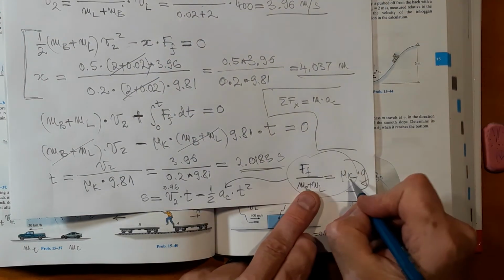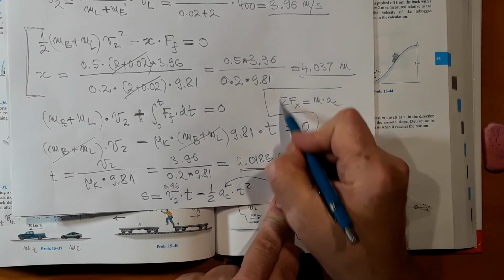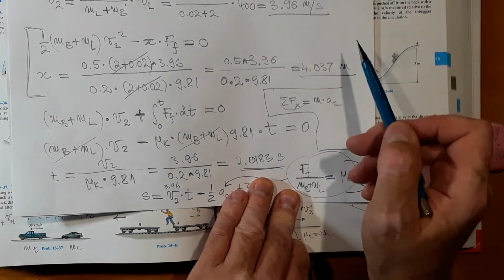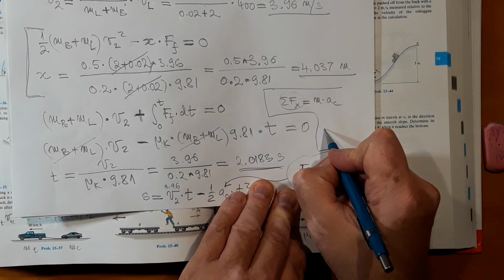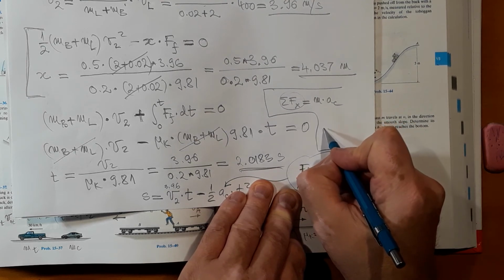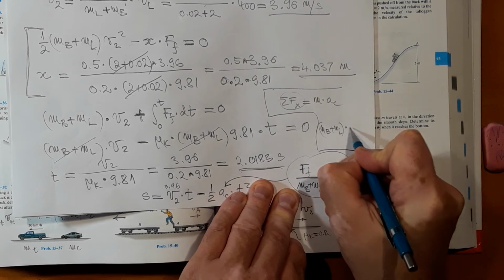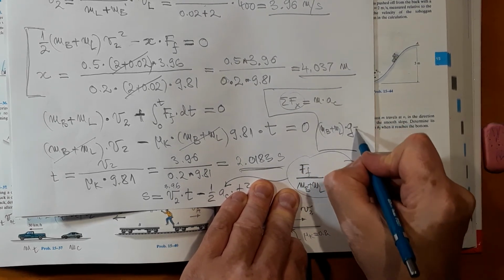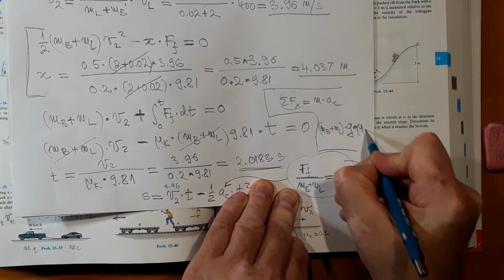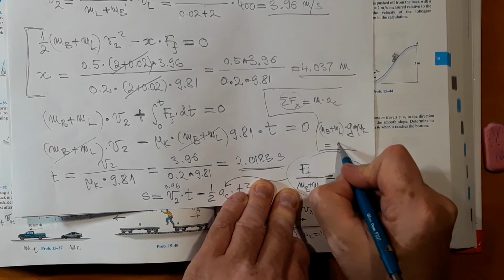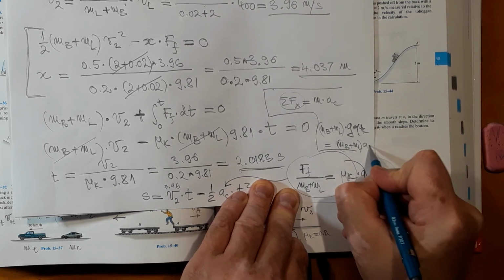Okay, so the mistake was that I skipped steps. So we have sum of forces in the horizontal direction is friction force to the left negative, and that's equal to mb plus ml times g equals, and times coefficient of kinetic friction, mb plus ml times a_c.